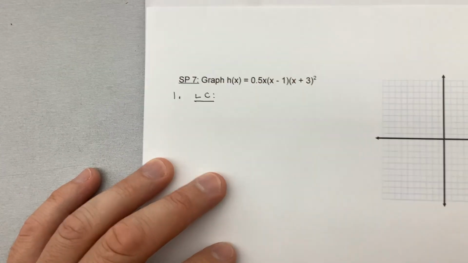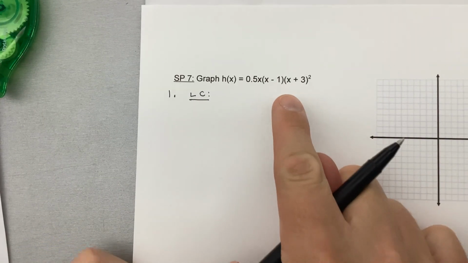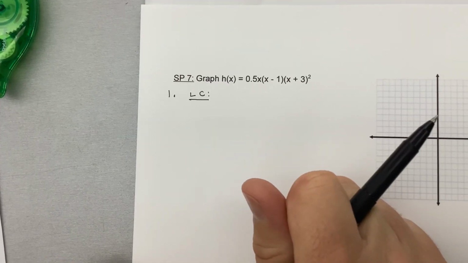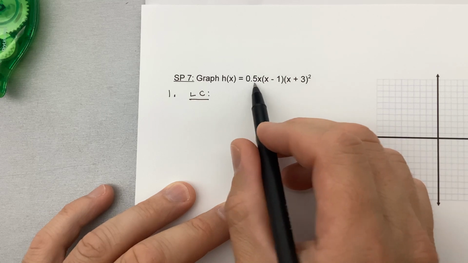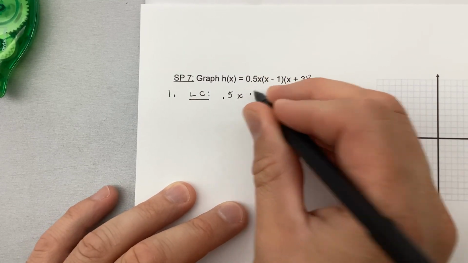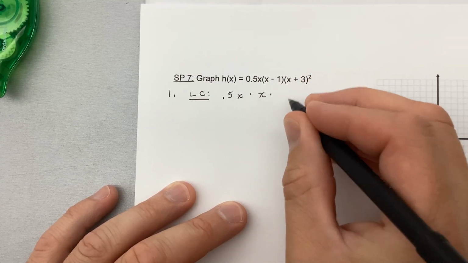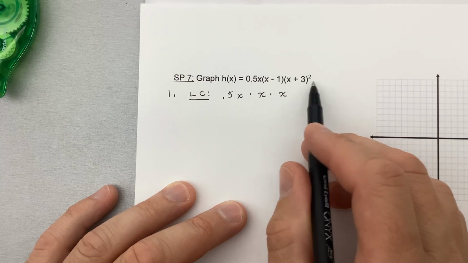Leading coefficient. So notice for this one, they give us the factored form. Do you remember how to find that leading coefficient here? Yeah, you have to multiply all the leading terms here. So 0.5 x times x times x. And do we have to do it twice?